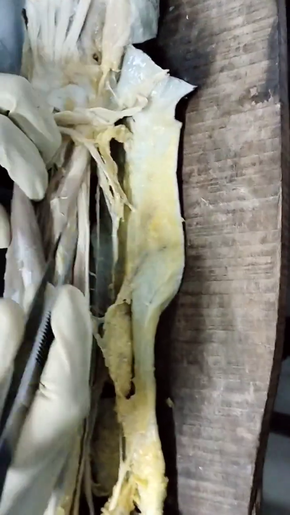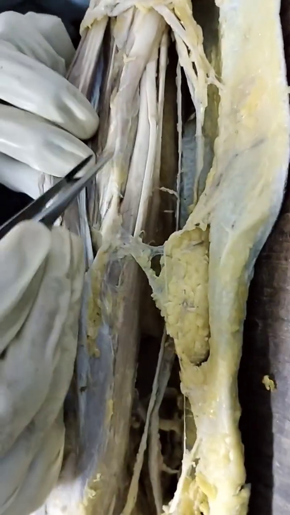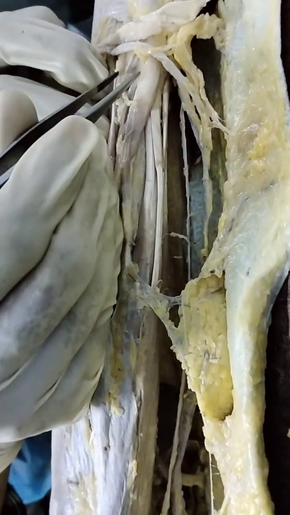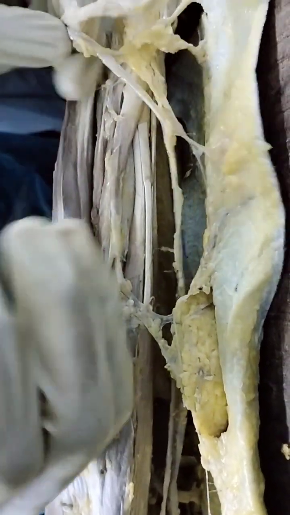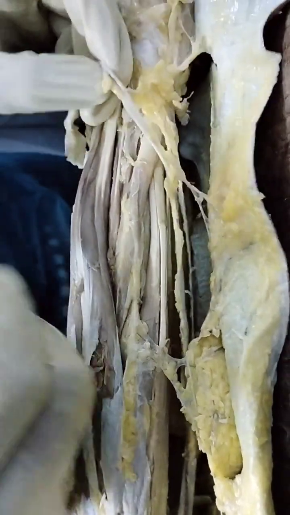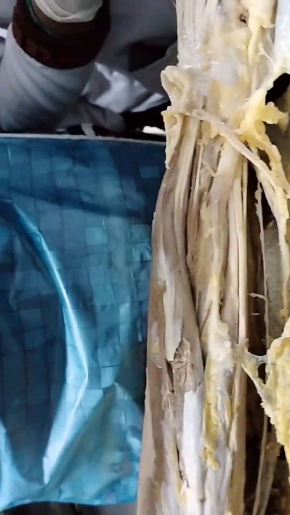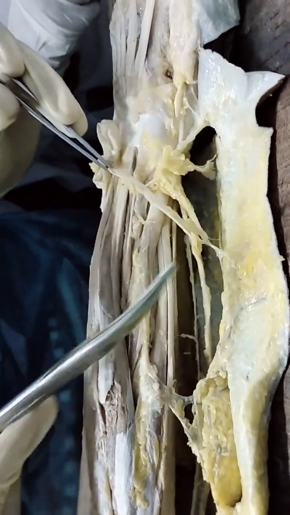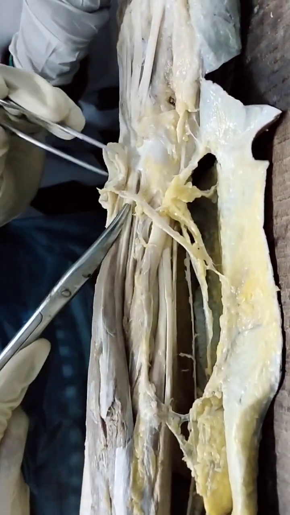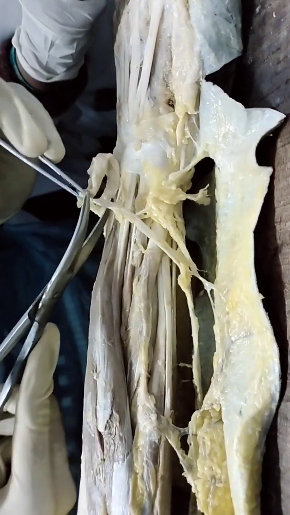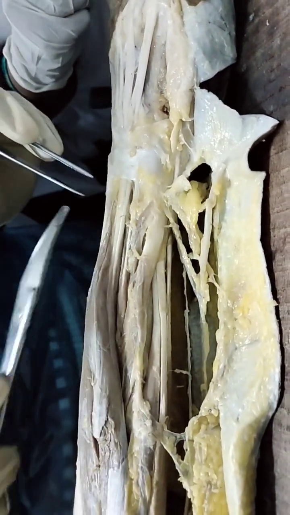If you separate this superficial group of muscles, you can see the radius. You can see 2 muscles are arising over here, isn't it or not? For understanding sake, I am cutting these superficial veins. Okay, these are the superficial veins. Can you see the superficial veins? I am cutting these for better understanding sake.